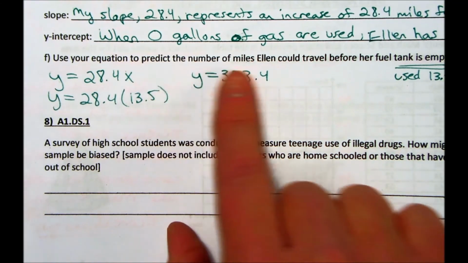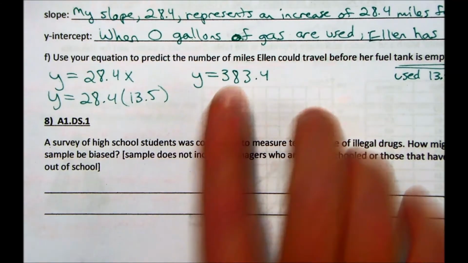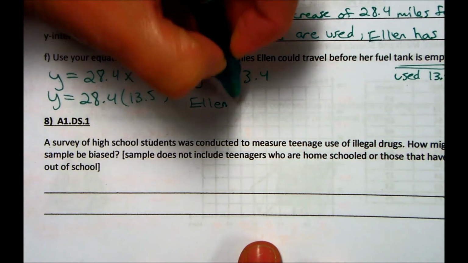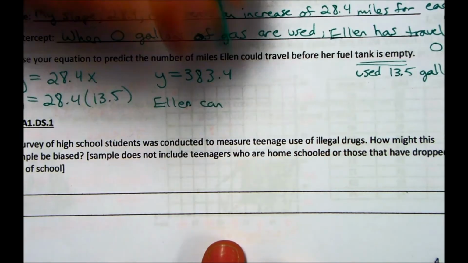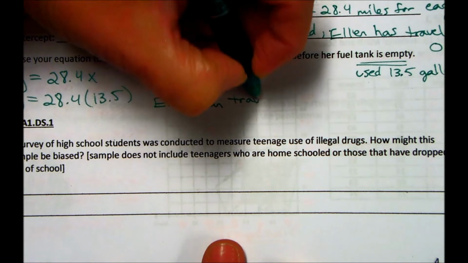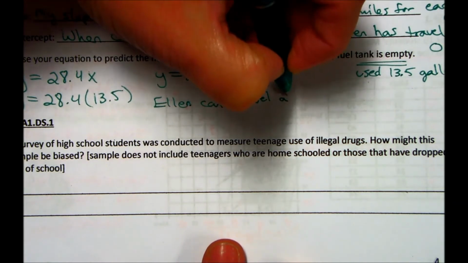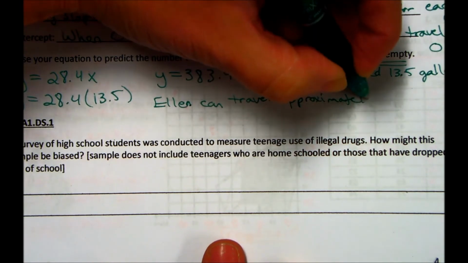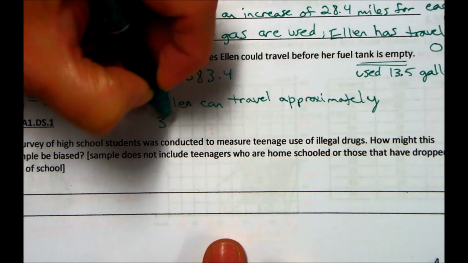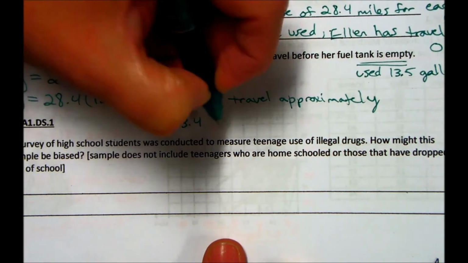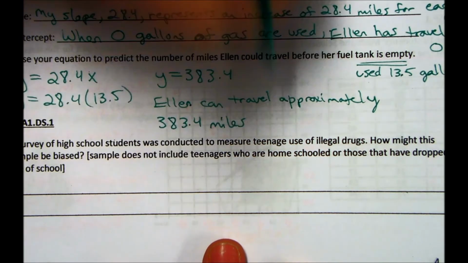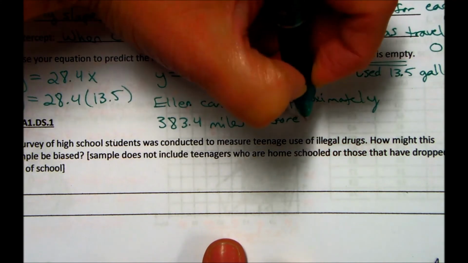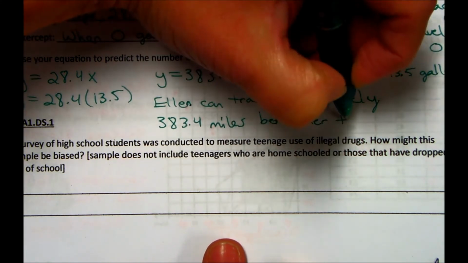So basically I'm predicting that Ellen can travel approximately, or you can say about, 383.4 miles before her fuel tank is empty.